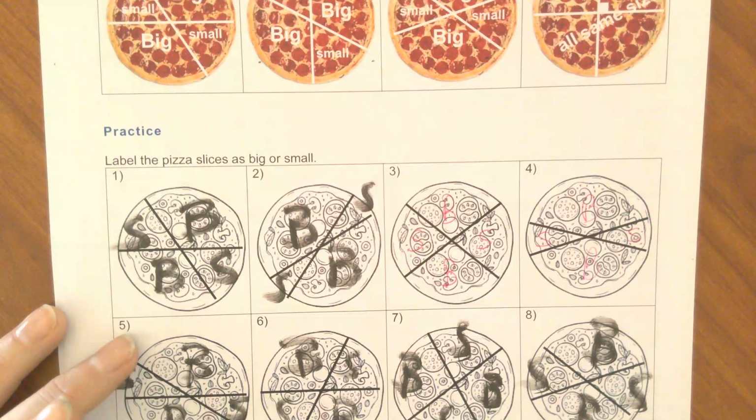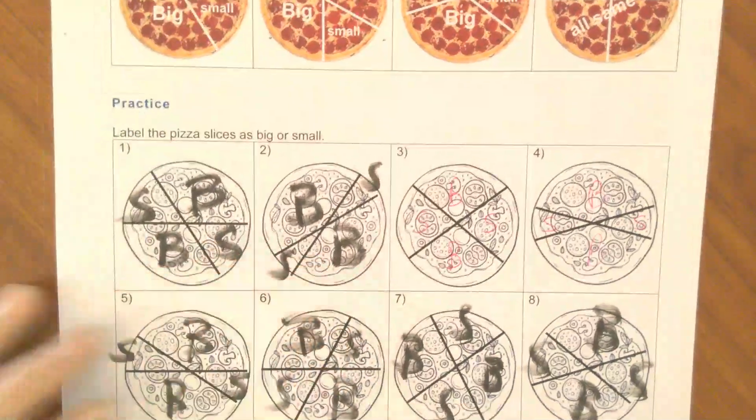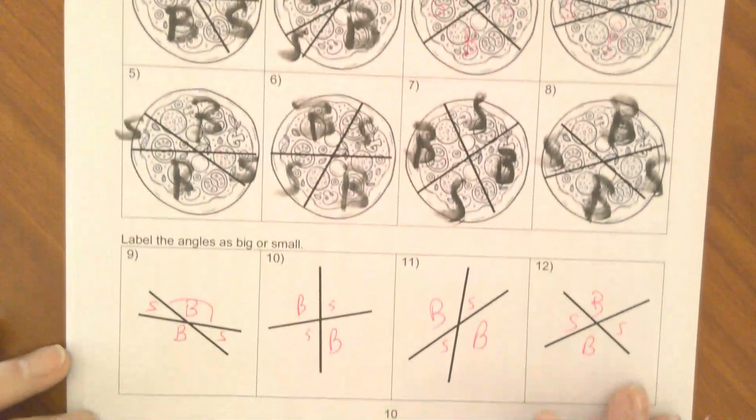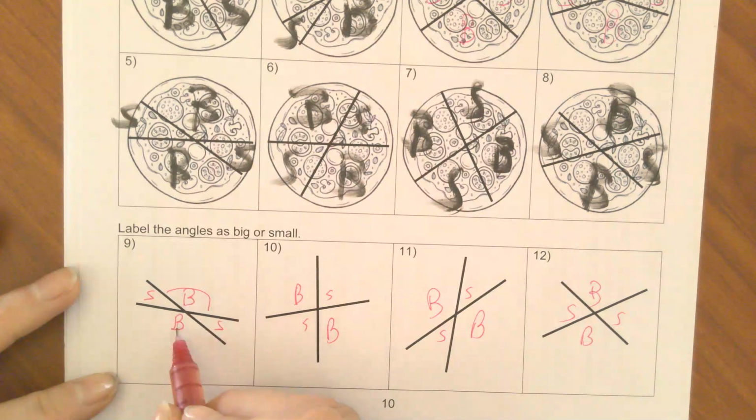This piece looks bigger. Okay, so you have to be able to, oh, you didn't see anything that I was writing. Okay, let's do that again. Okay, so here, you can see these slices are big, these are small.